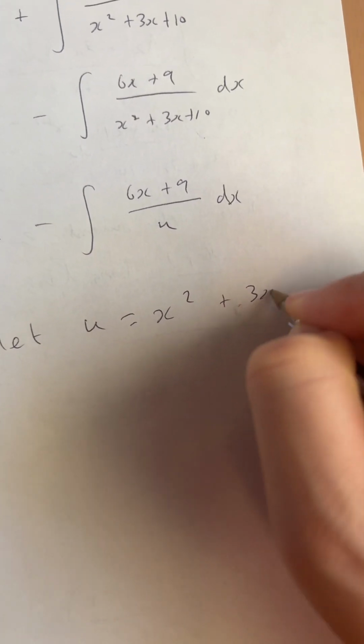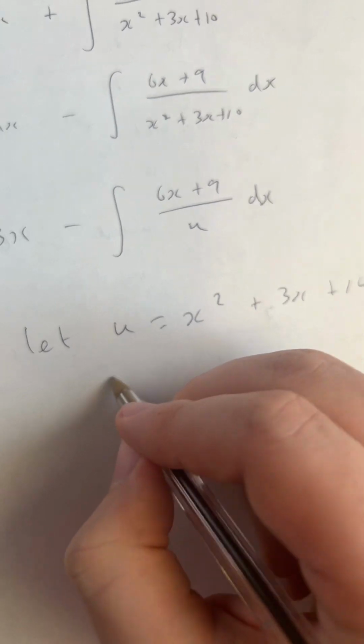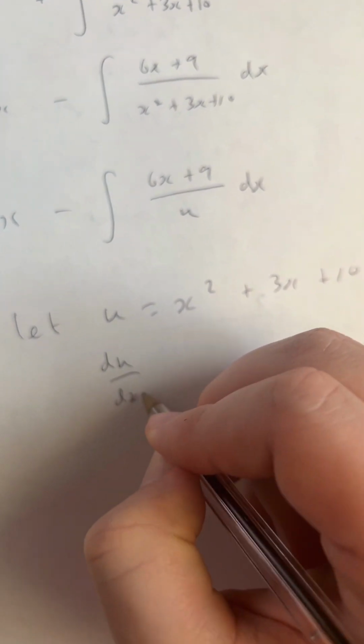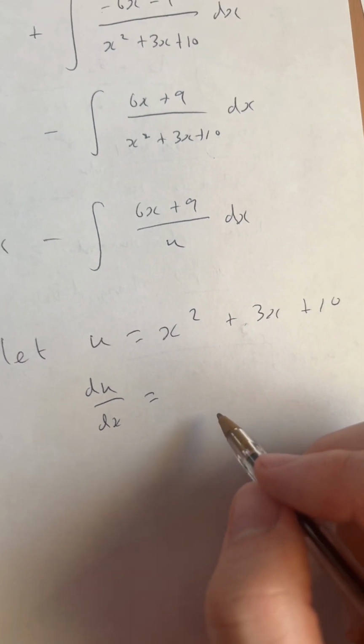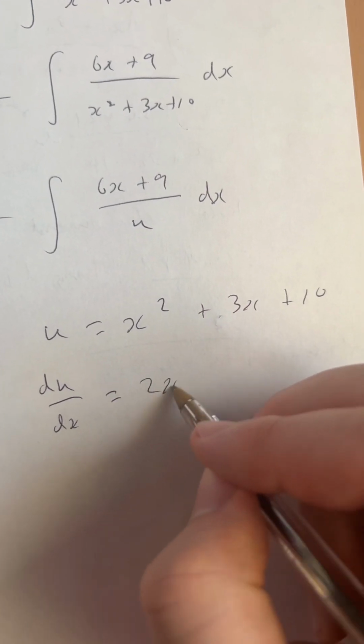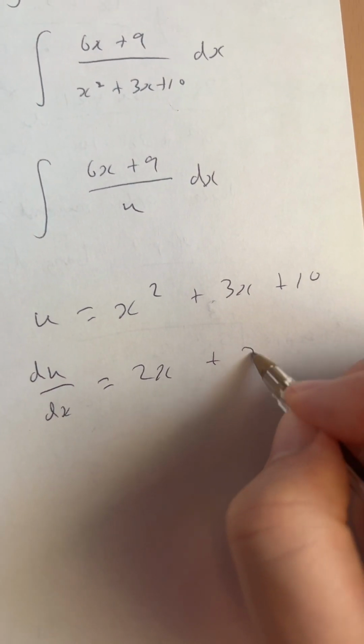So let u equal to that. Now remember, what we do with integration by substitution is we differentiate this u so that we can try and remove this dx from the integral. So differentiate this, we get 2x plus 3. Sorry, that x there is horrendous.